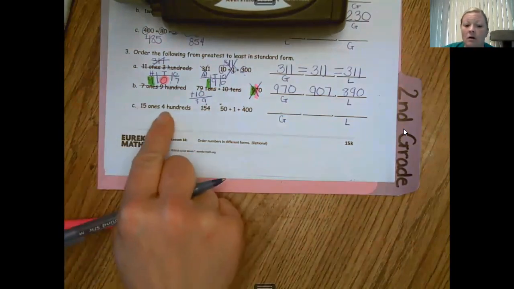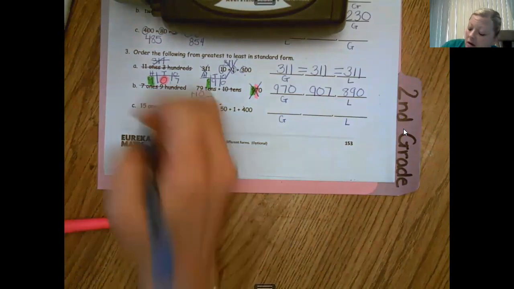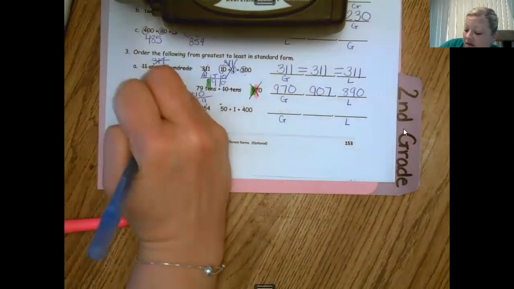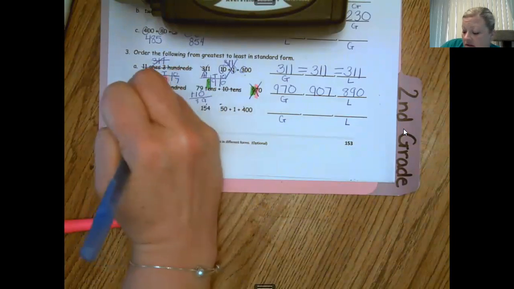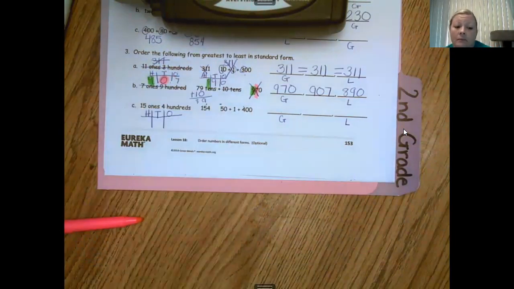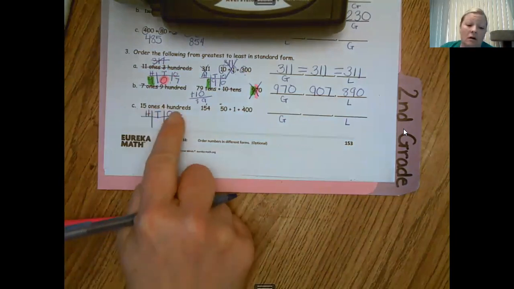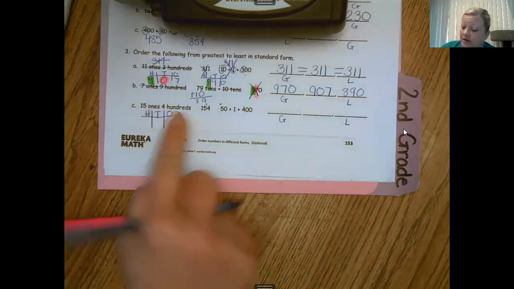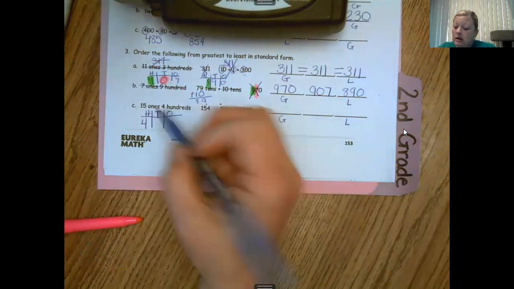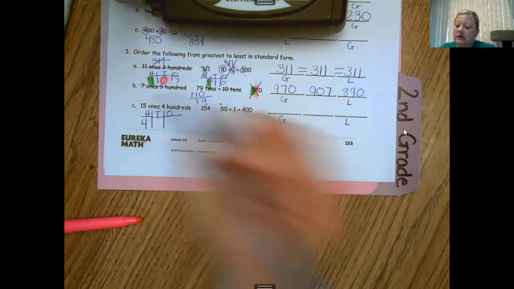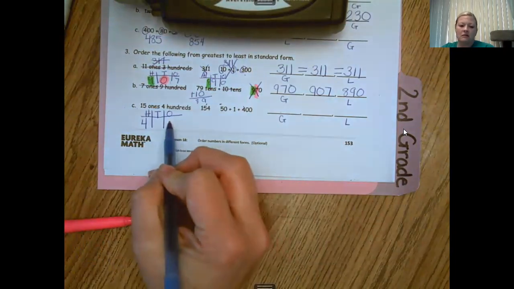So we have, let's go back, Miss Wall, 15 ones and 4 hundreds. So I'm going to make my place value chart because I think it's going to help with this number. And you can do this with all of them. So I'm going to start with the hundreds. We have 4 hundreds, and then 15. If I put 15 in here, it's too many.